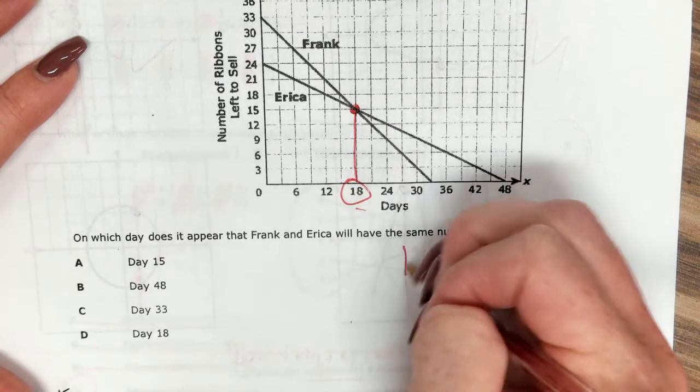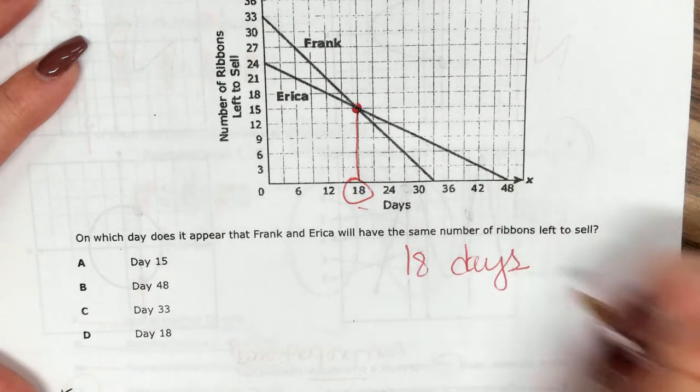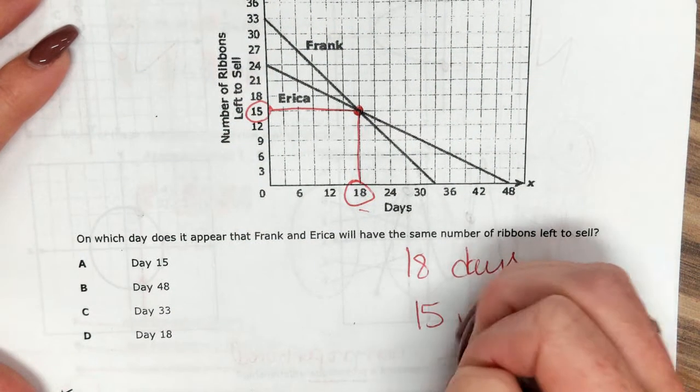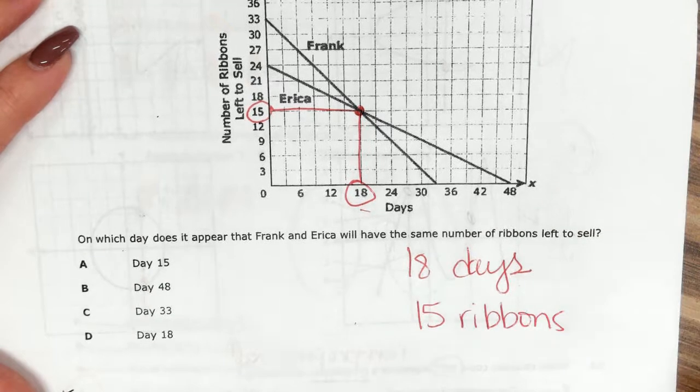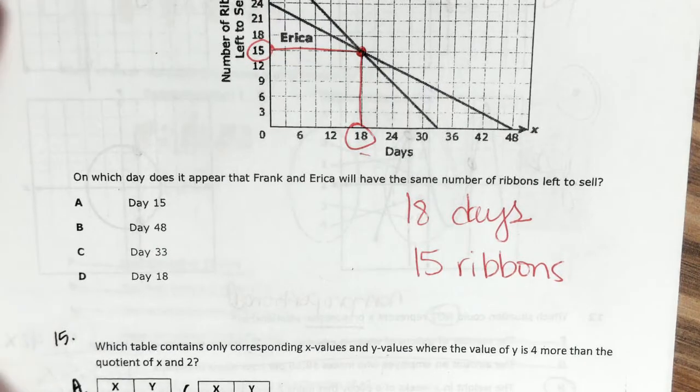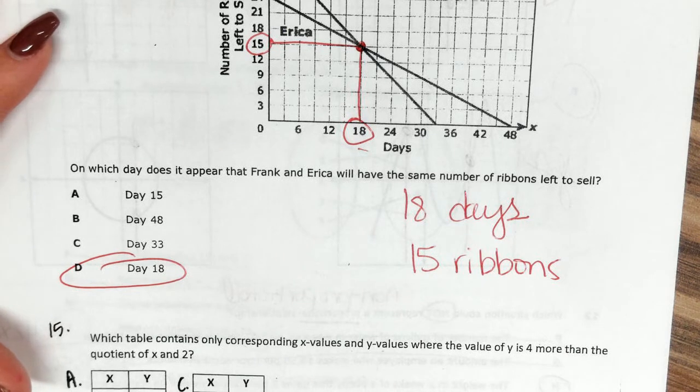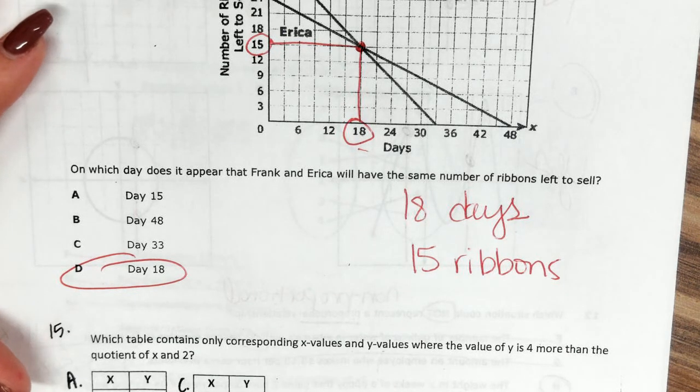Days. 18 days or 15 ribbons. So what was the correct answer? If you picked A, you're lazy, because you didn't look at what 15 represented.